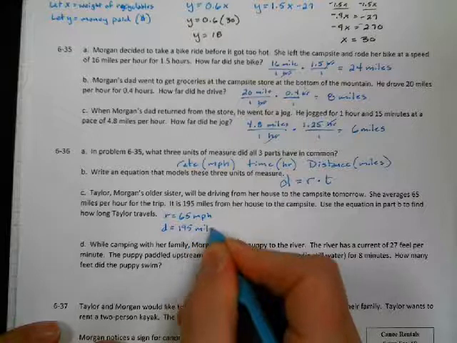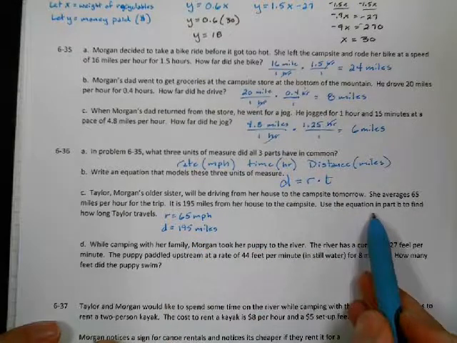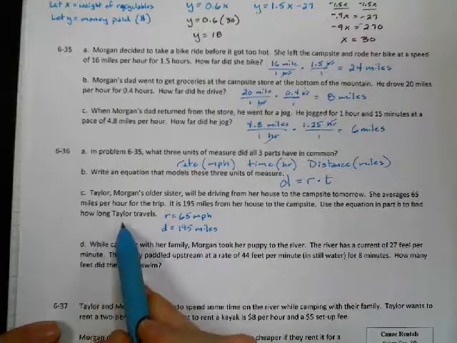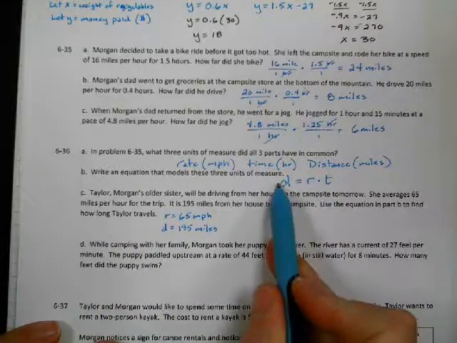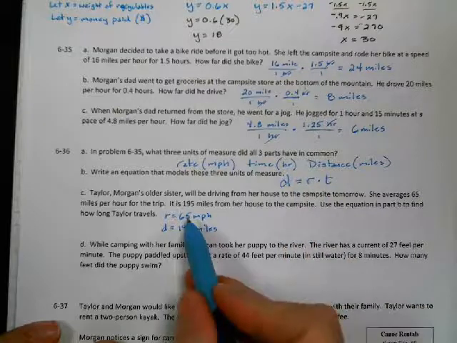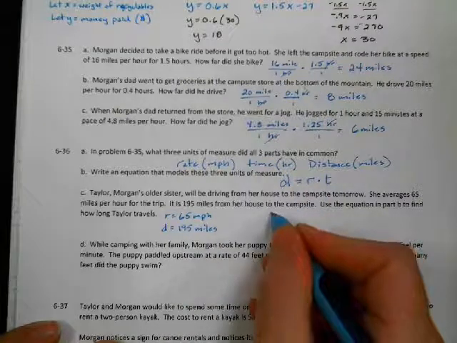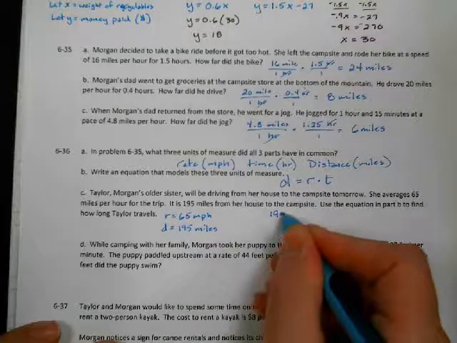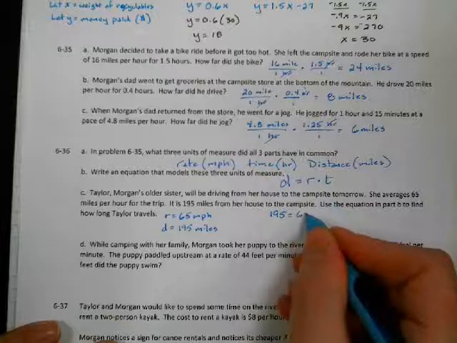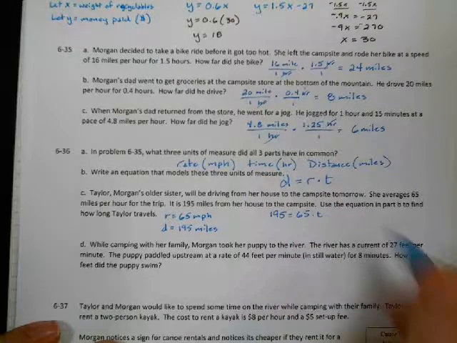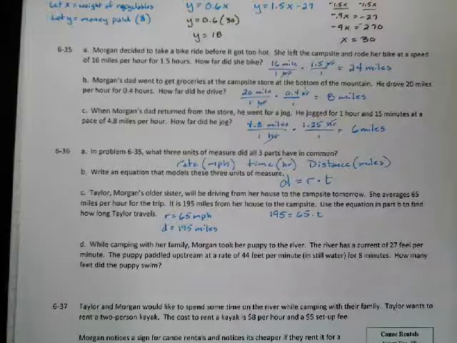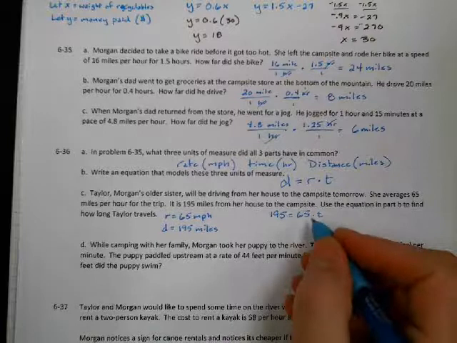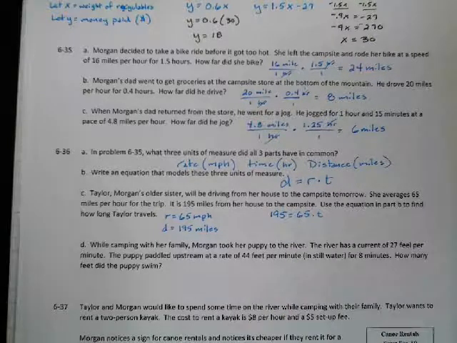We're going to use dirt. So the equation is D equals R times T. So we've got 195, that's my distance, equals the rate of 65 times time. So to find time, it looks like we will just be dividing by 65, which should be 3, right? Yeah, I think it is. I'm pretty sure it is. It is. All right, so we get 3 hours. Divide by 65, and T is equal to 3.